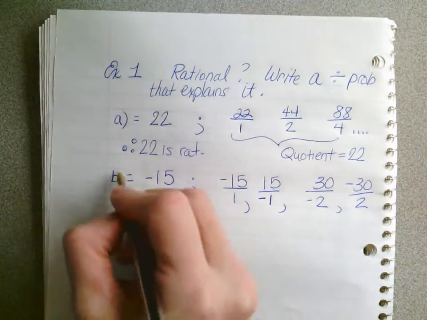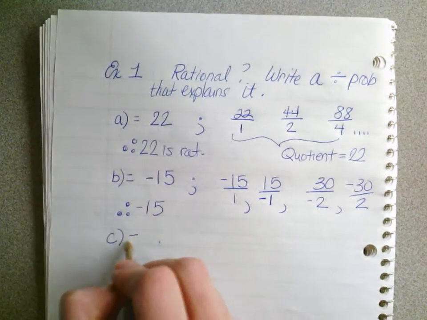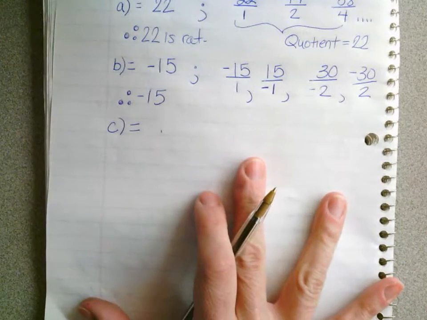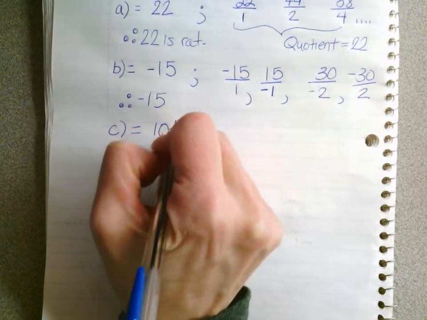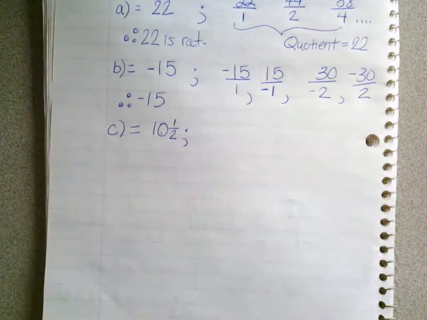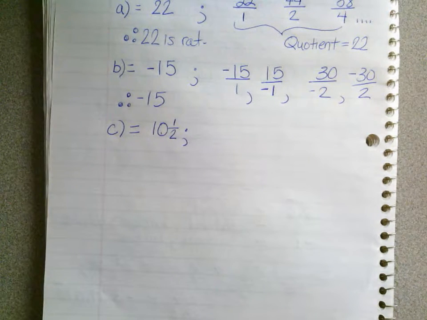What if I asked you a fraction? Can you prove to me that 10 and 1/2 is rational by creating a division problem? Wow. Okay. Go ahead, Sarah.